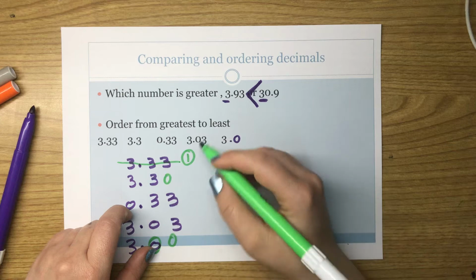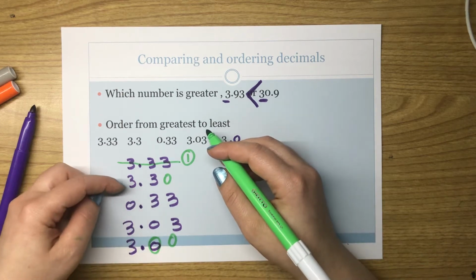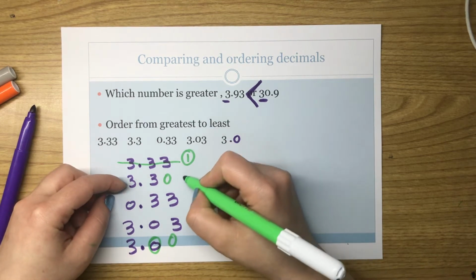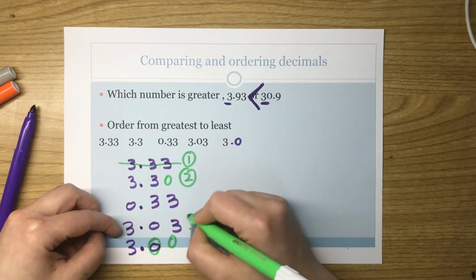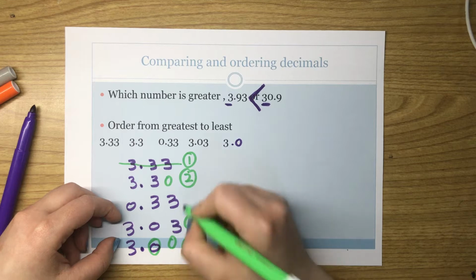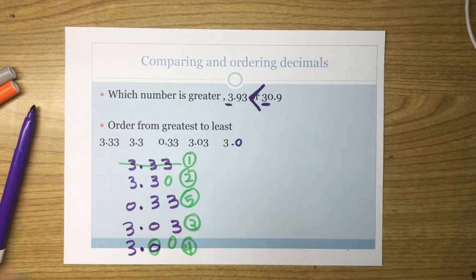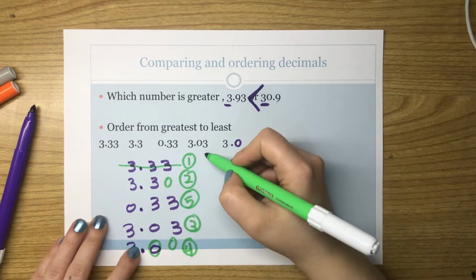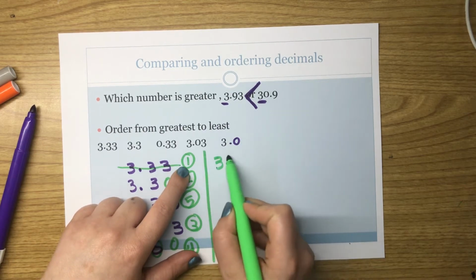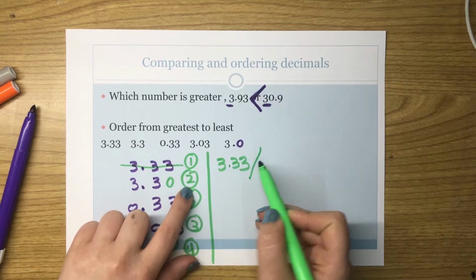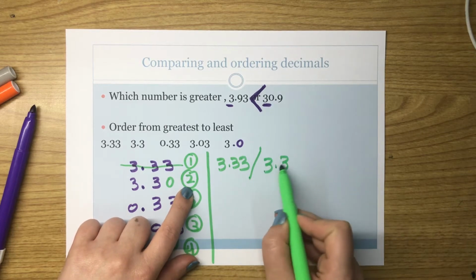Cross out. What is the next greatest? Which is this. The third greatest is this one. This is the fourth. Definitely this is the last number. Okay, rewriting them. The first number is 3.33. Second one, 3.30.